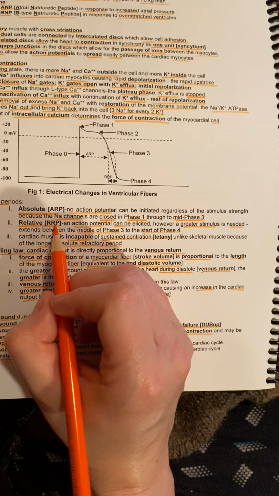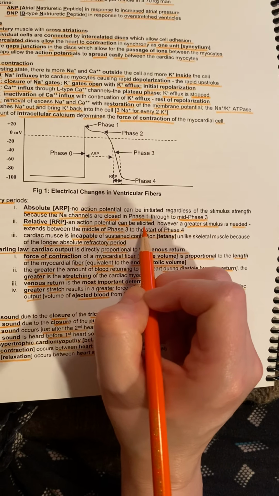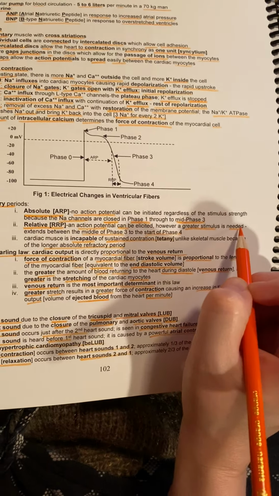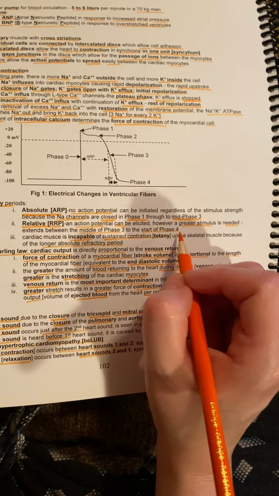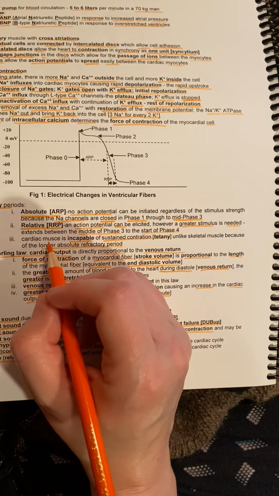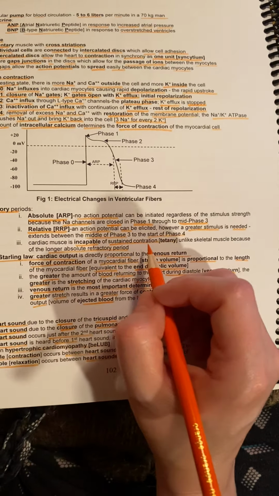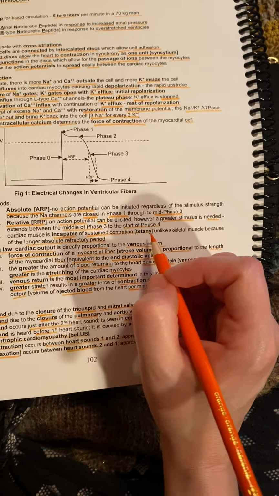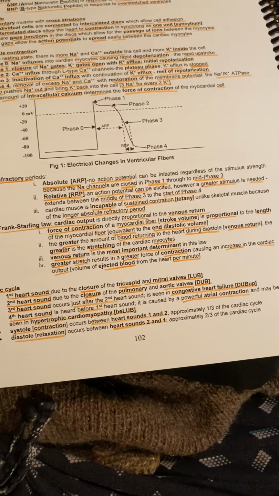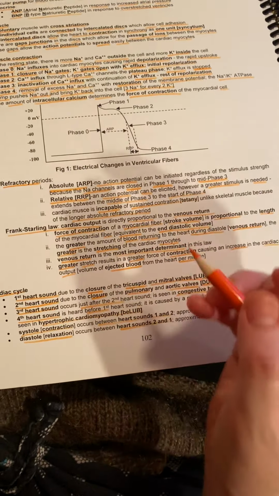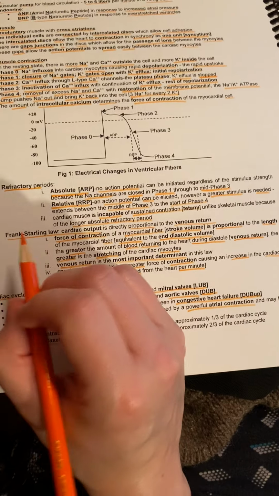Relative RRP. An action potential can be elicited, however, a greater stimulus is needed. It extends between the middle of phase 3 to the start of phase 4. Cardiac muscle is incapable of sustained contraction, tetany, unlike skeletal muscle, because of the longer absolute refractory period. So the longer absolute refractory period prevents tetany in the heart muscle.